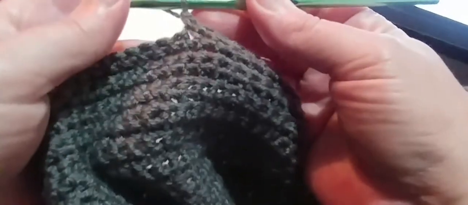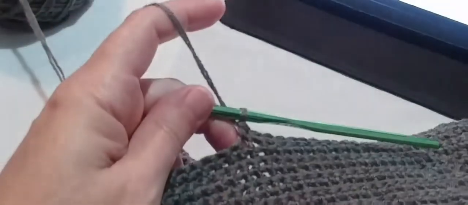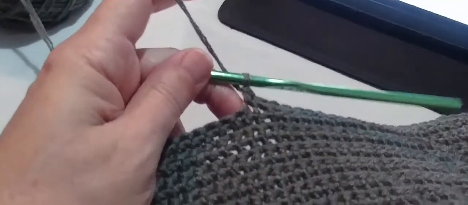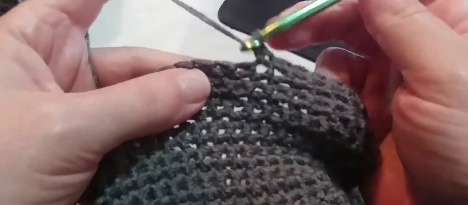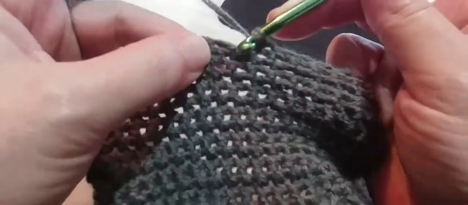Okay, and 20 single crochets, and I'm going to check it with my stitch marker and make sure it lines up with the stitch right before my stitch marker. Now on to the next repeat, and we need 20 more single crochets. Go into the very next stitch.